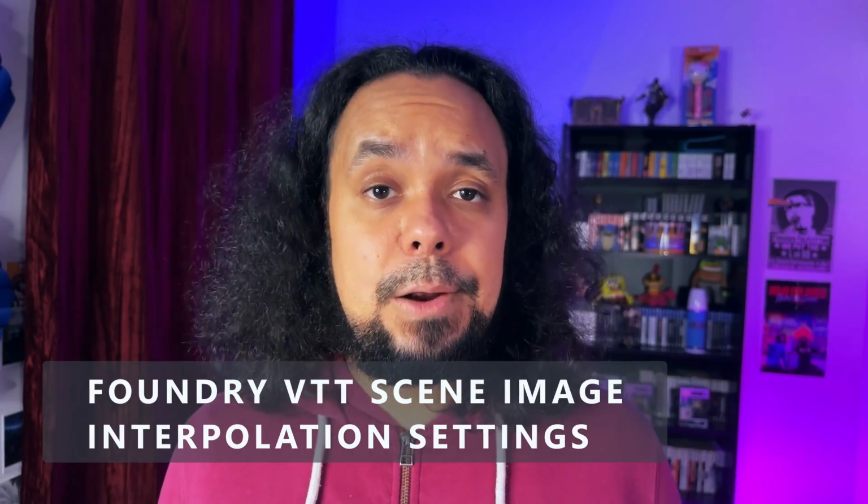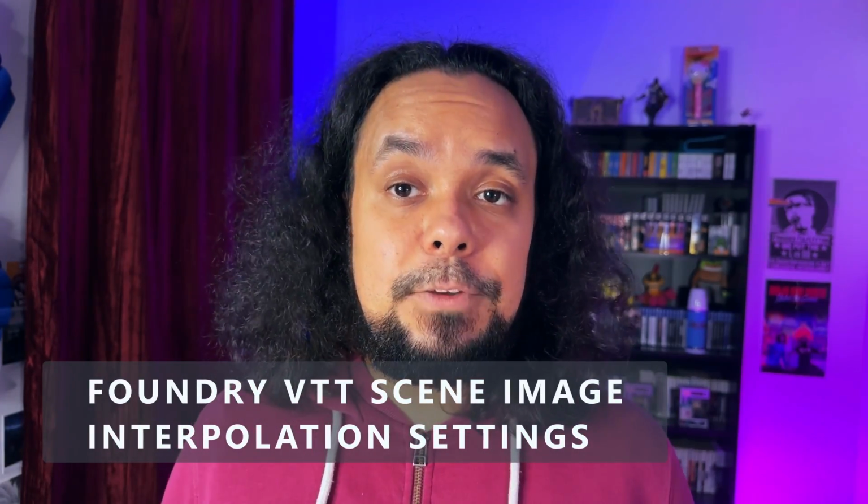So, no worries. Last but certainly not least, let's talk about how we can make your Foundry maps look more crisp. This module's name is a mouthful: Foundry VTT Scene Image Interpolation Settings. Whew. The name sounds big and scary, but what it essentially does is give you the option to adjust settings that can make your Foundry maps look more crisp and sharp.